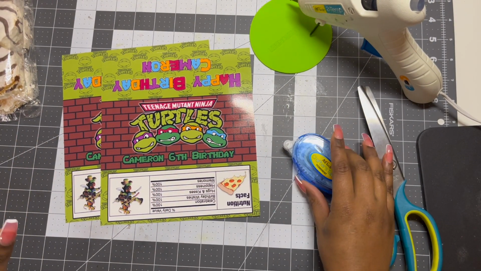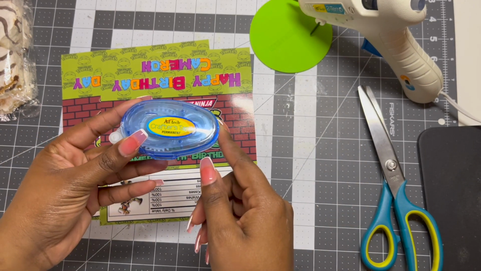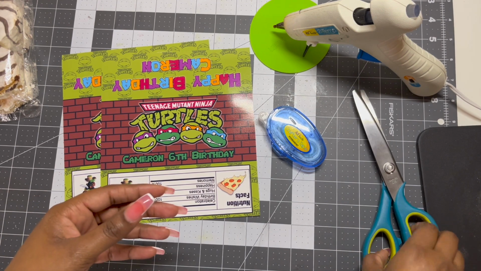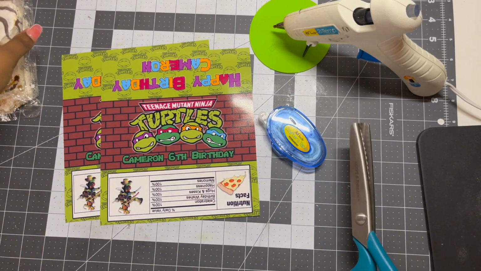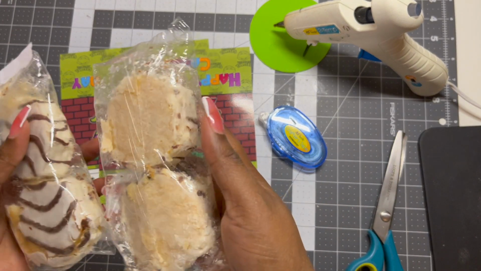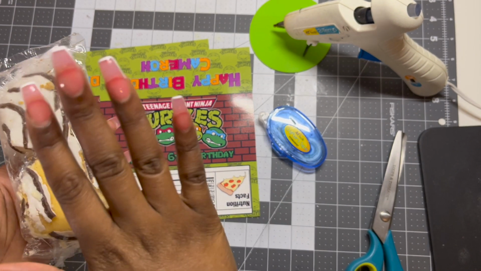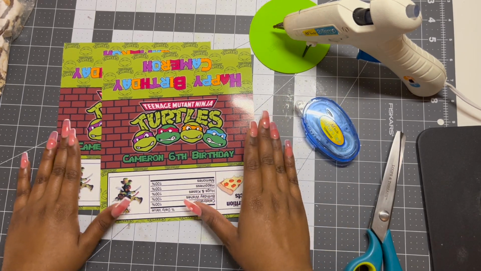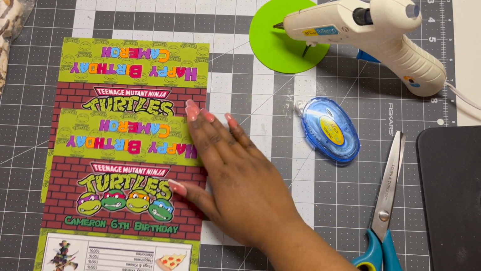We have our images. I will be using double-sided tape as well as my hot glue gun. And I also have my pinking shears, and you will need your zebra cakes. Don't mind, they're all beat up, but they're gonna get the job done. So let's get to assembling.